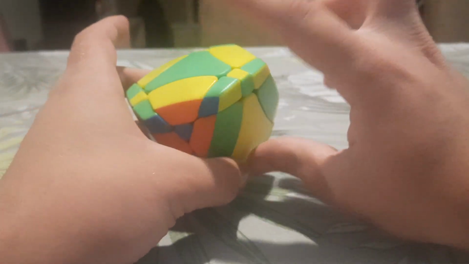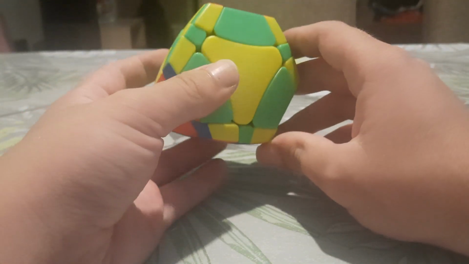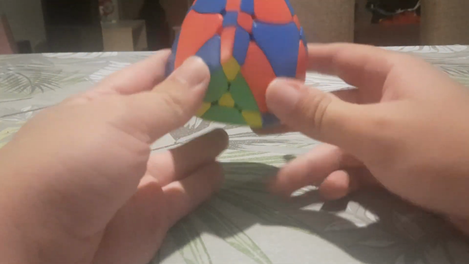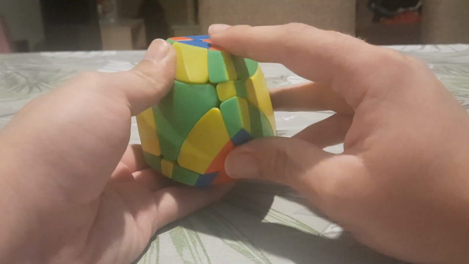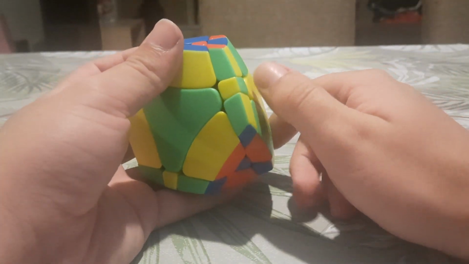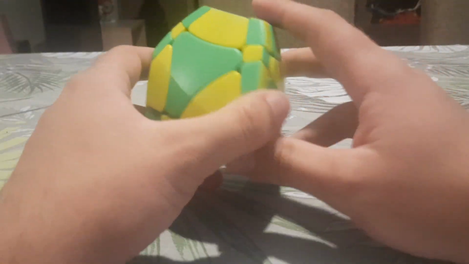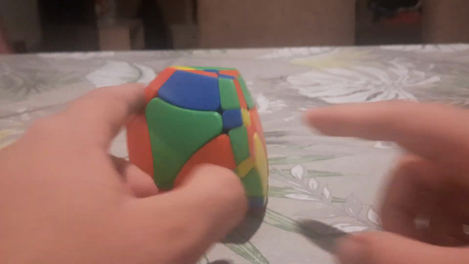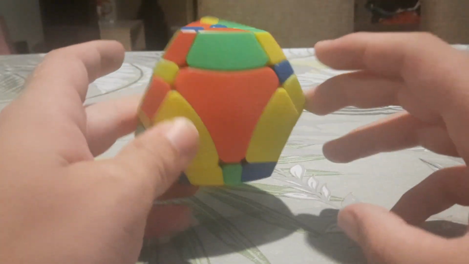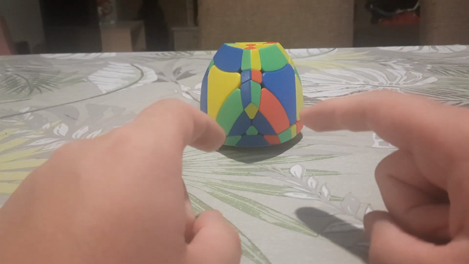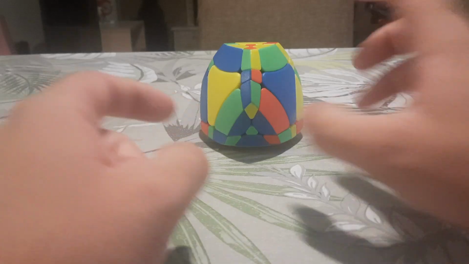So what I made is a checkerboard. Two swaps, two adjacent swaps and two normal swaps. Today I'm gonna show you a tutorial on how to solve it. So what I will do is scramble the cube and show you right after, and then we're gonna do the steps. Let's go. So yeah guys, the cube is fully scrambled, as you can see. So let's go to the steps.